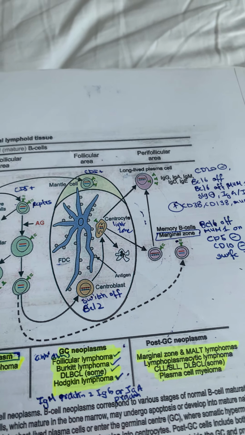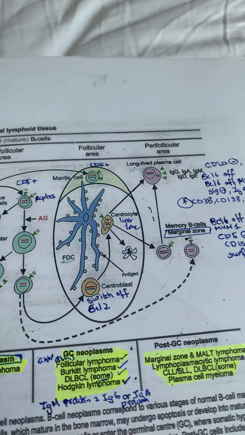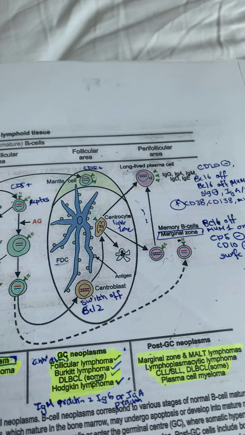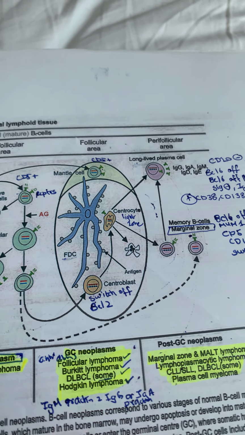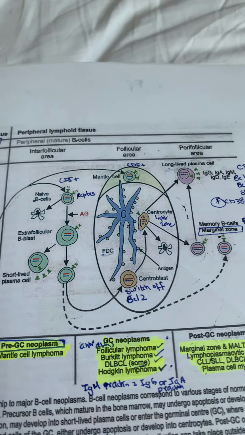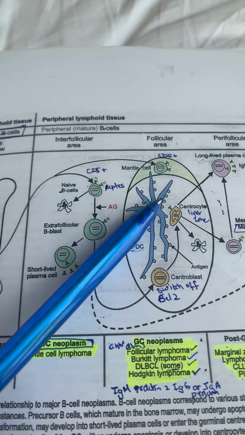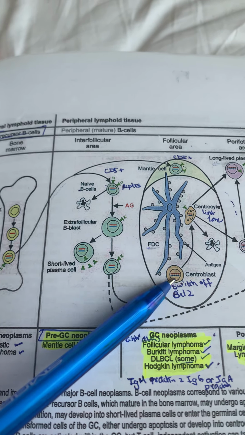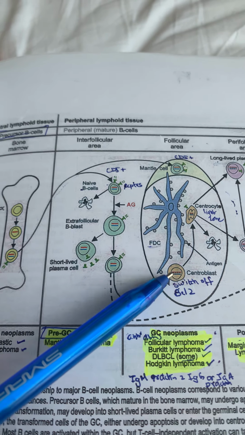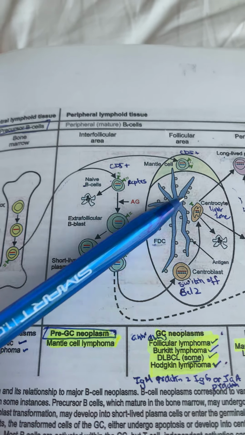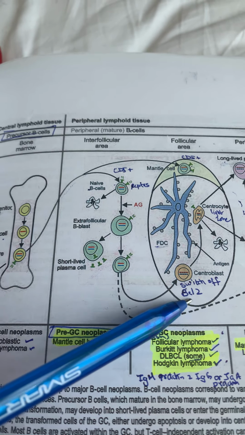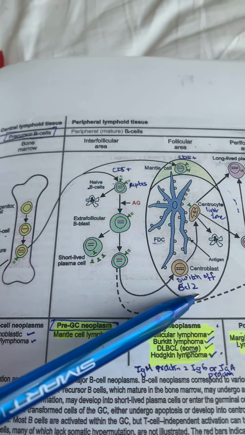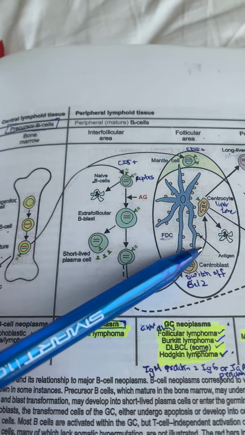Now the germinal center is a highly proactive part where there's a lot of mitosis and a lot of apoptosis happening. For that apoptosis to happen, the centroblast, when it enters, will change into centrocytes. However, for this procedure, they switch off the BCL2 protein so they can undergo apoptosis, which is a very crucial step here.